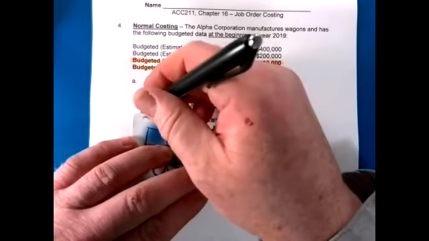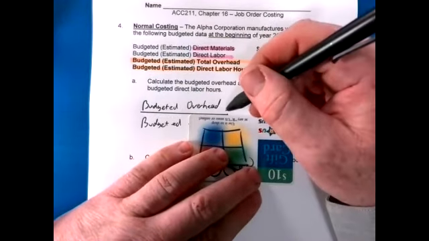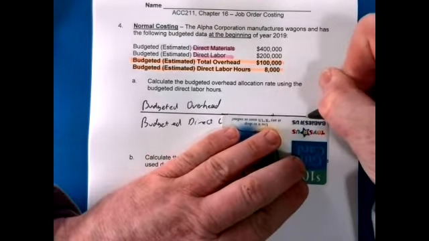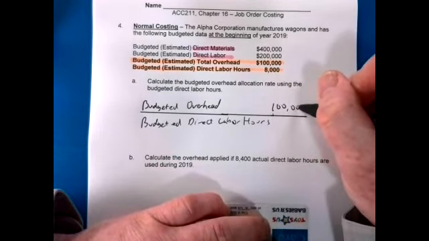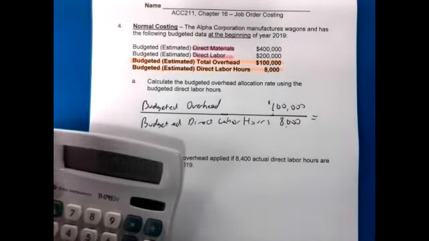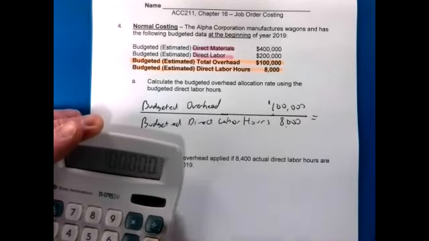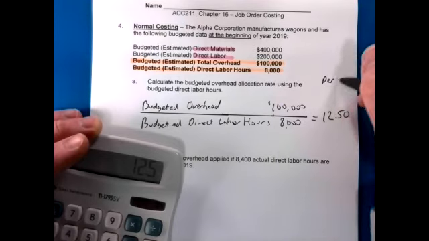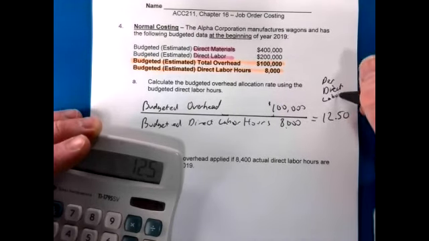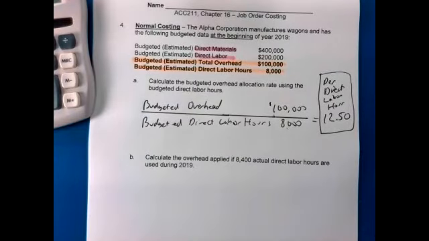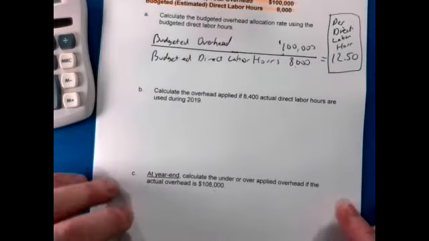Toys R Us card. Okay, so this is $100,000 divided by 8,000 hours. So this is per direct labor hour. Okay.